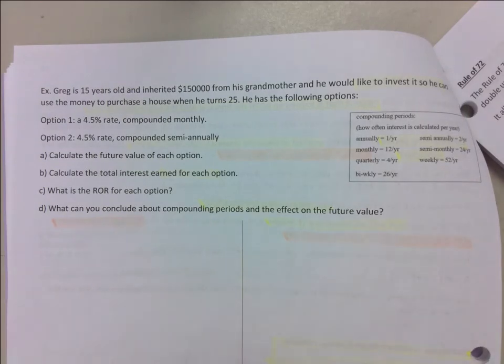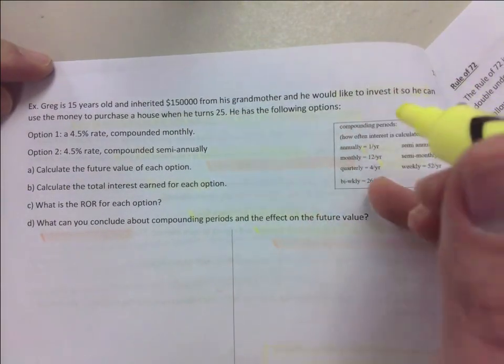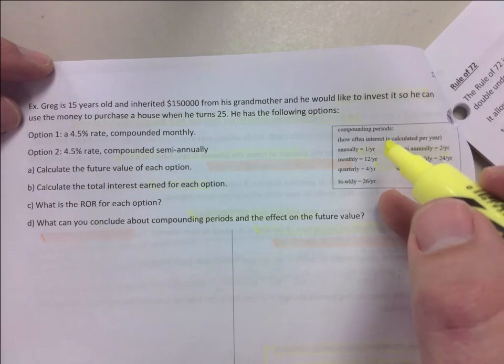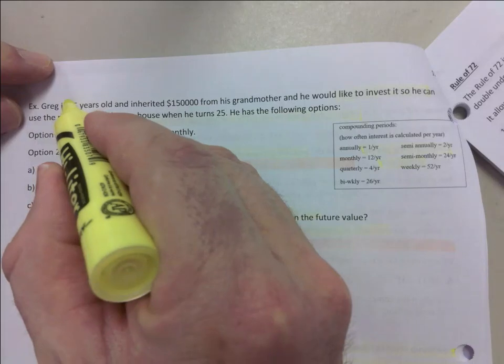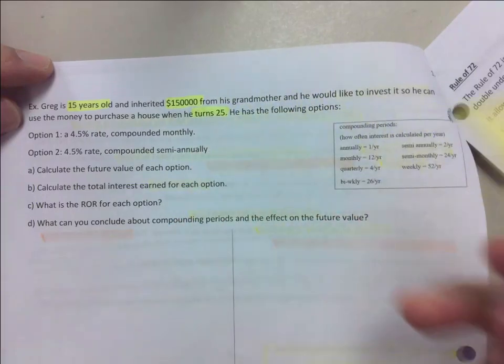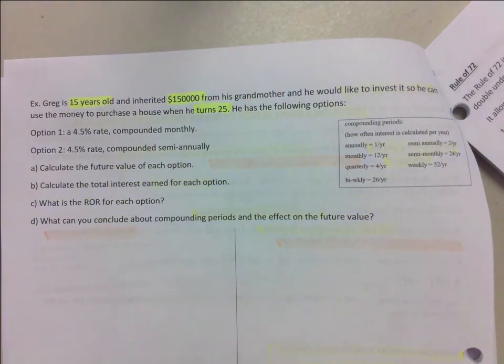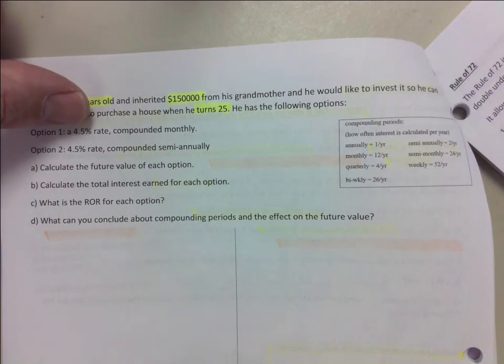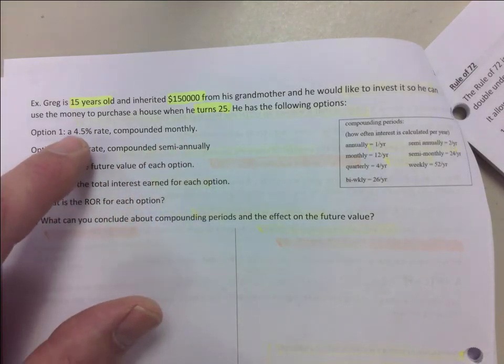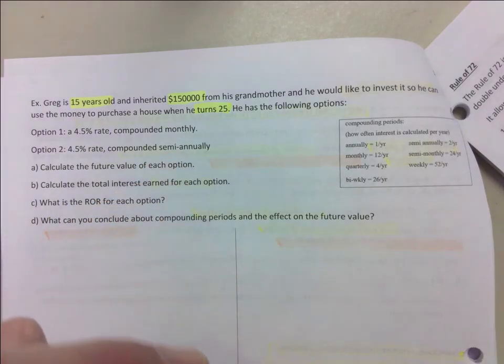Okay, so Greg is 15 years old and inherited $150,000 from his grandmother. And he would like to invest it so he can use the money to purchase a house when he turns 25. So he's 15 when he gets it, and we're looking into 10 years in the future, right? And $150,000 is inherited. That's what you're planning on investing. He's got two options. Option 1, 4.5% interest rate per year, compounded monthly. The other one is same interest rate, compounded semi-annually.